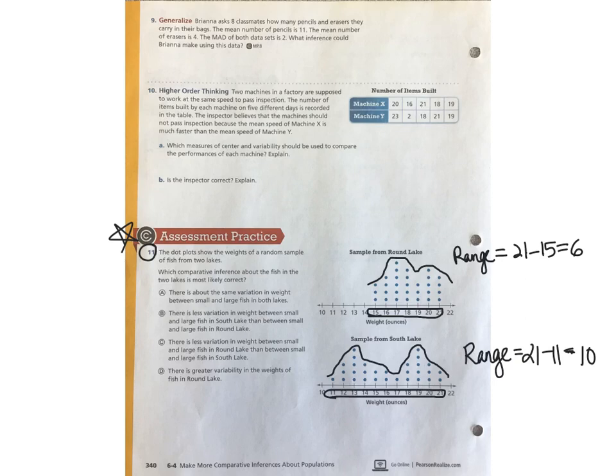Second, from the sample from South Lake. So now we're down at the bottom dot plot. The range there goes from 21 to 11, so there's a wider range. There's a 10 number value range, and you can see by the shape of the data, that curve that follows those dots, how spread out those data values are.